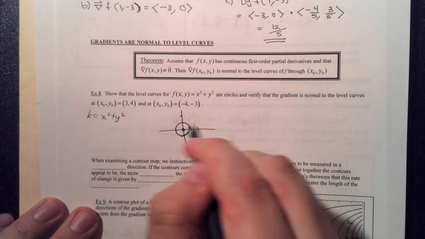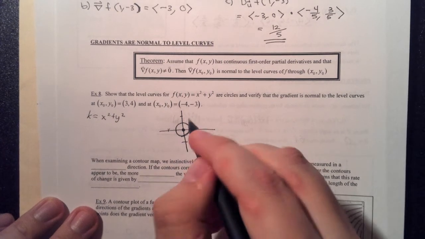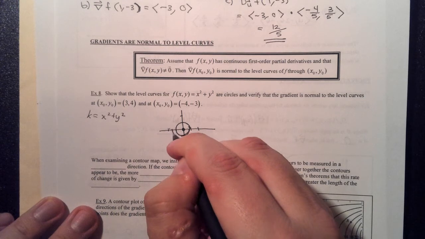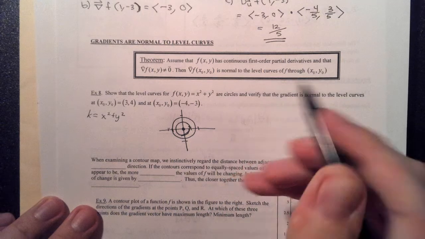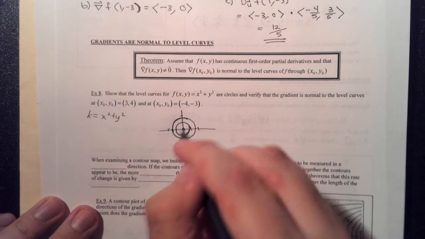When k is 2, I have a circle of radius square root of 2, excuse me. So that would be like here. And I'd keep going like this. I'd get to a circle of radius 2 when k is 4.